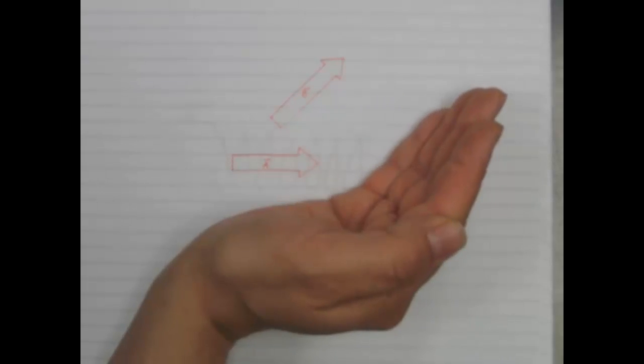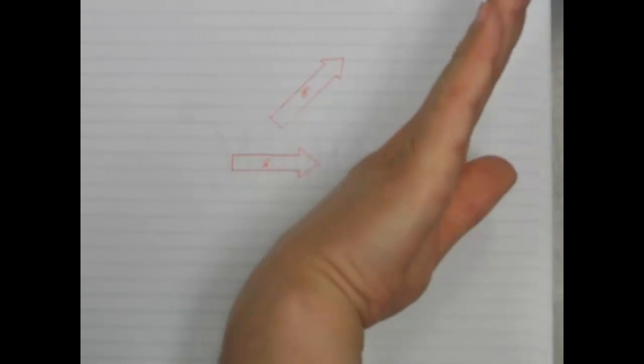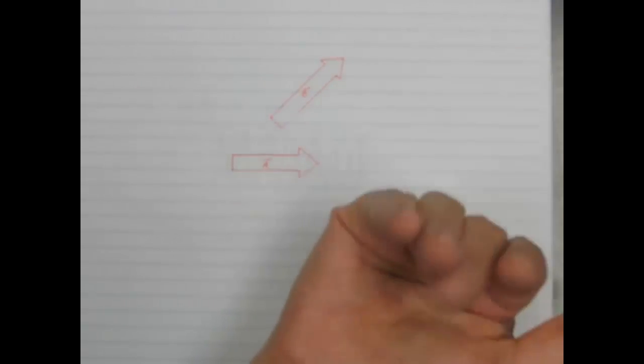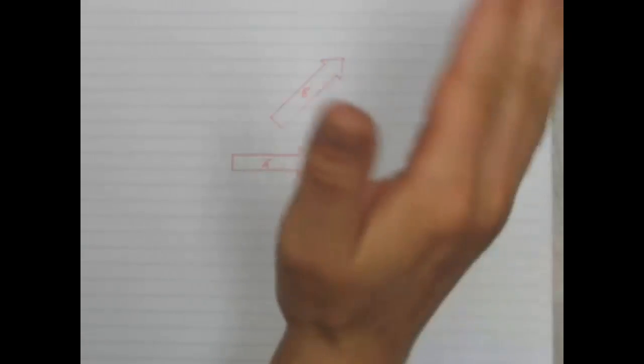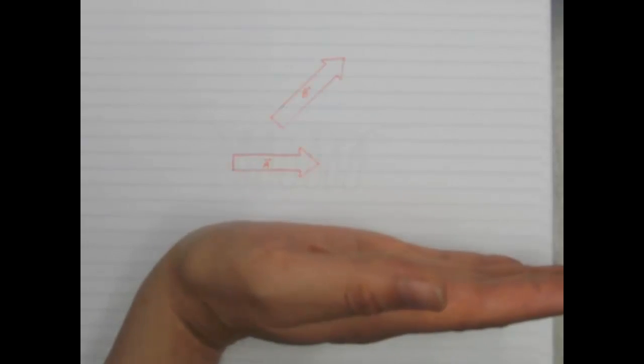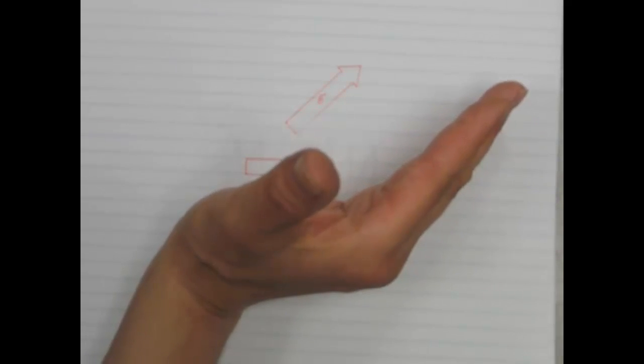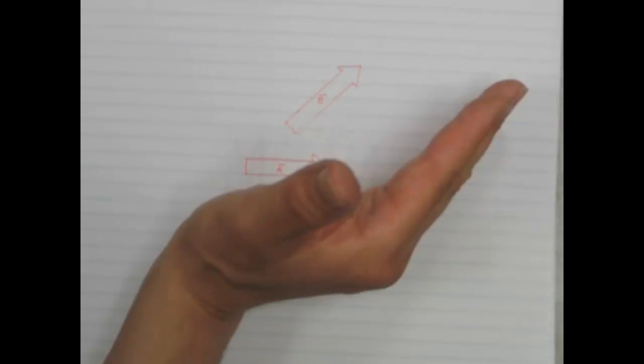If I tried to do A cross B with my hand in any other orientation, it wouldn't work. I wouldn't be able to bend my fingers in the direction of B, having first placed them in the direction of A. So, therefore, for A cross B with these two vectors, the direction of the cross product will be straight out of the page.